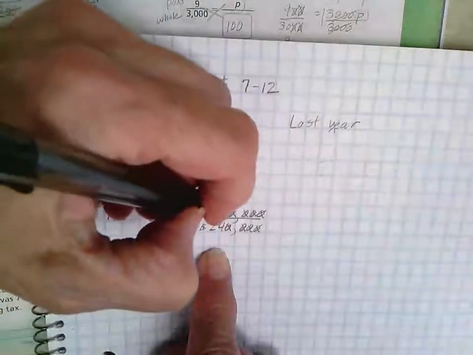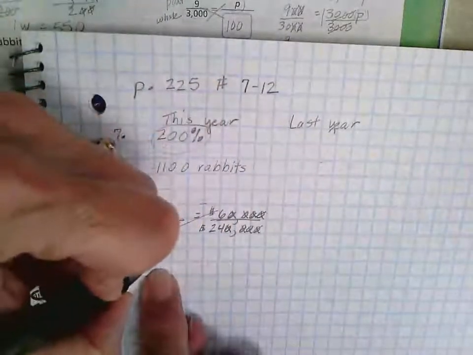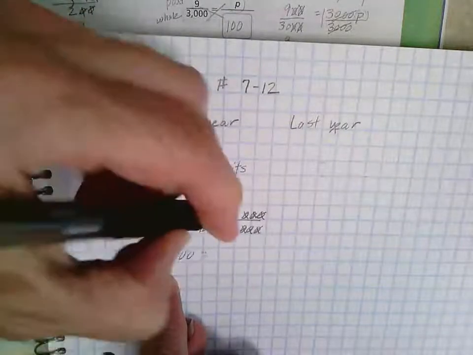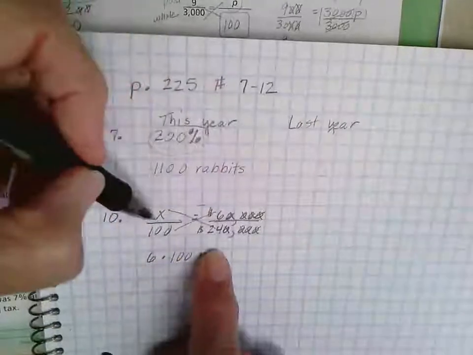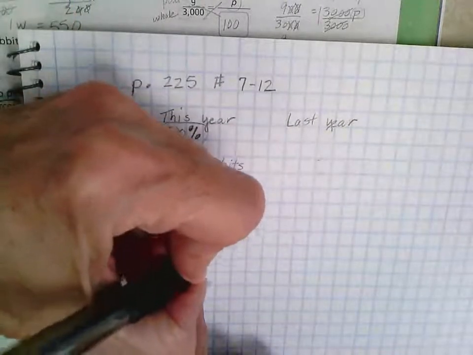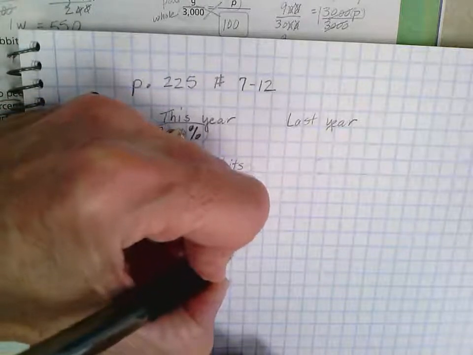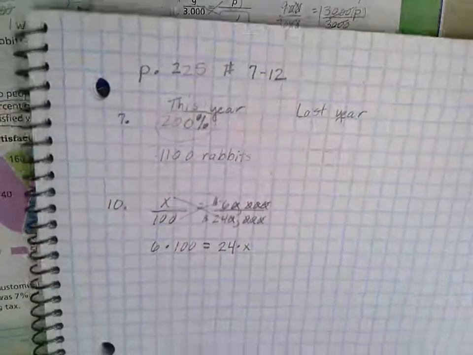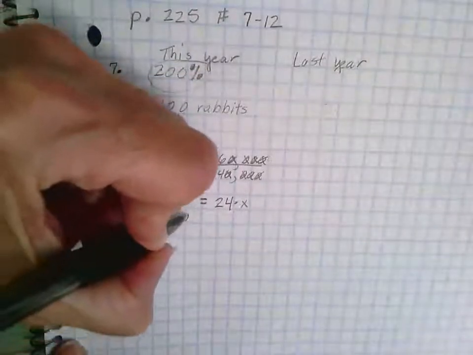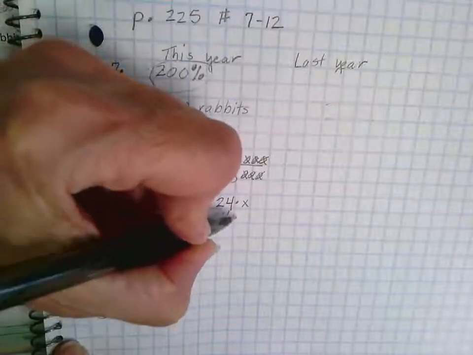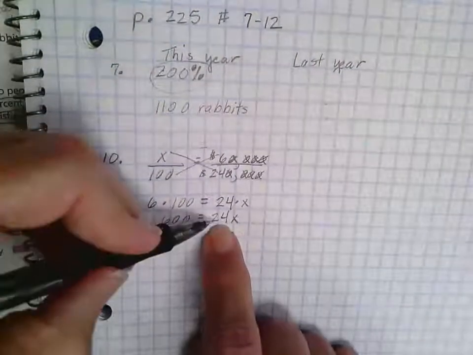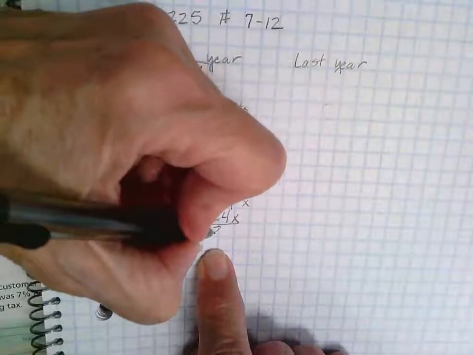So now I'm going to use cross multiplication and take 6 times 100 is equal to the other direction. Now I only have 24 times x. When I do the multiplication, I have 600 is equal to 24x. To get my x all by itself, I'm going to divide both sides by 24.